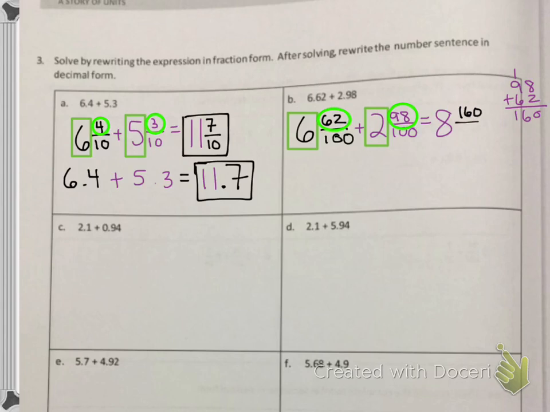So 160 hundredths. Now the issue with this is that we have 8 whole, which is fine. However, we have 160 hundredths. We are in the red. This is a fraction greater than 1, or an improper fraction. We need to decompose this and take out 1 whole.